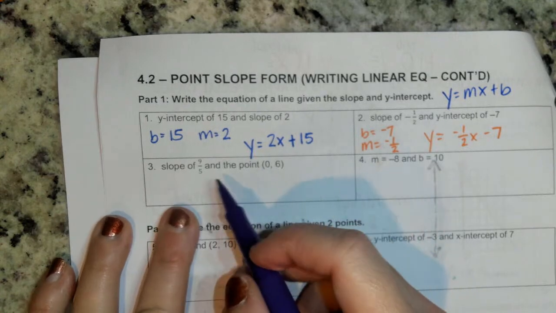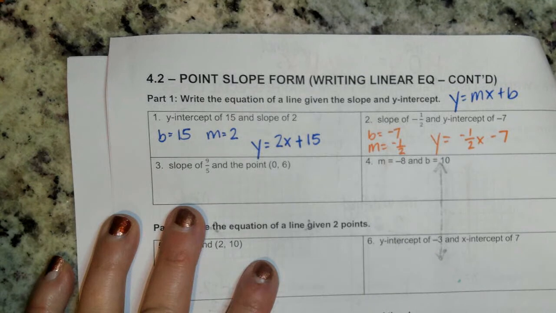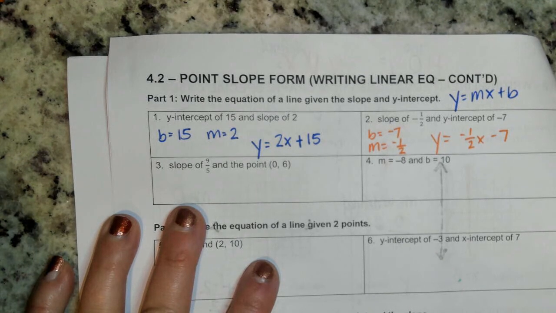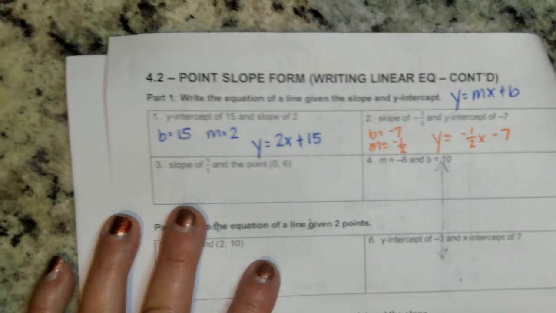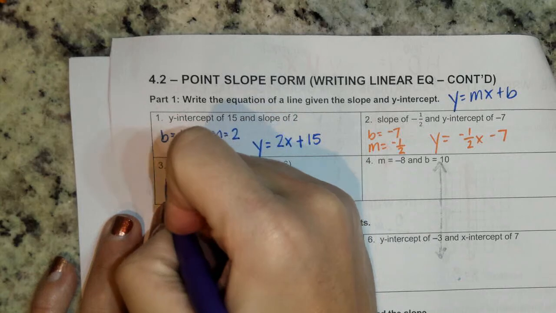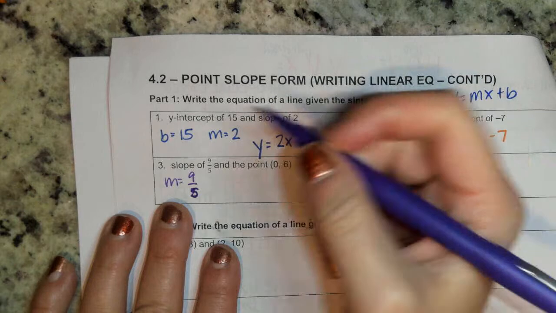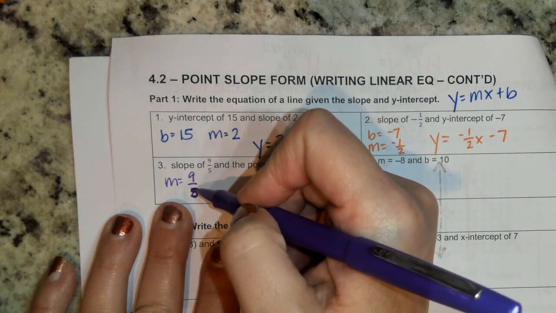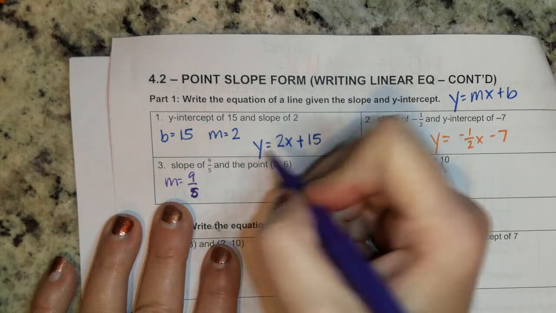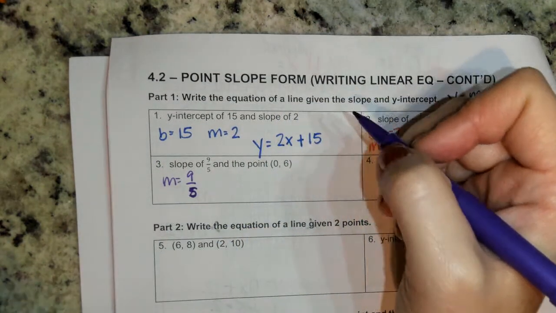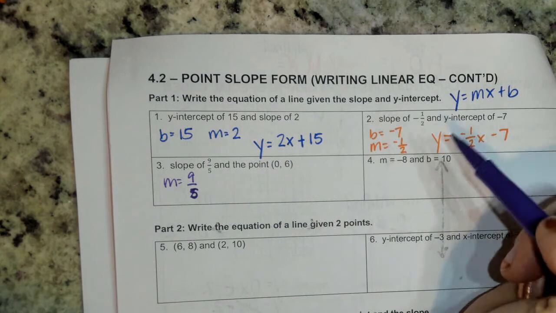And remember, your slope can be a fraction because the slope is just rise over run. So what this slope means is that from one point to another point on the line, it's rising 9 and then going to the right 5. Okay.